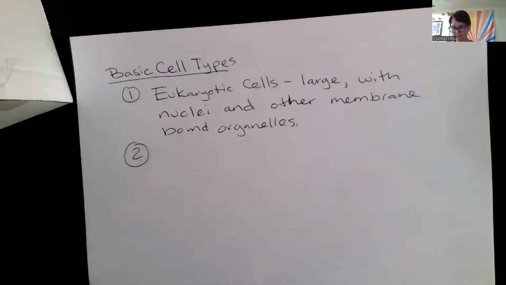Well, there's one other basic cell type out there that isn't something that I talked about earlier in the semester, but might be something that you've heard about in other parts of your life. And so the other basic cell type that we see out there in life are what we call prokaryotic cells.